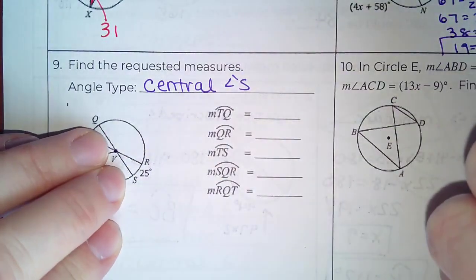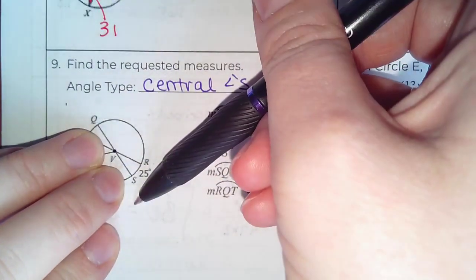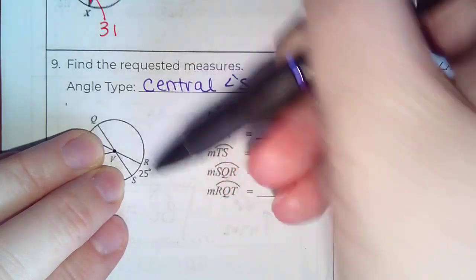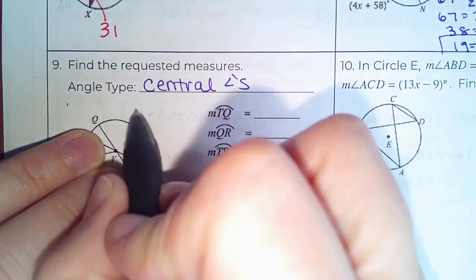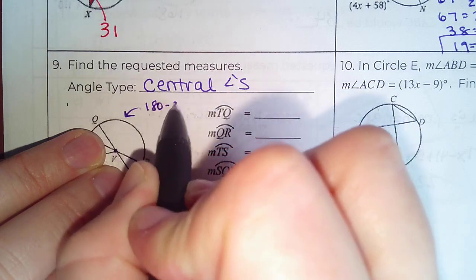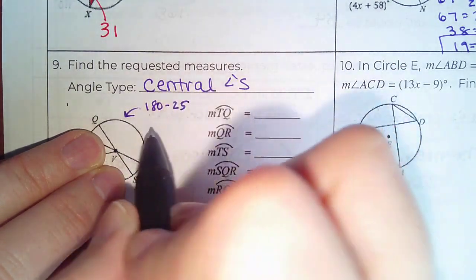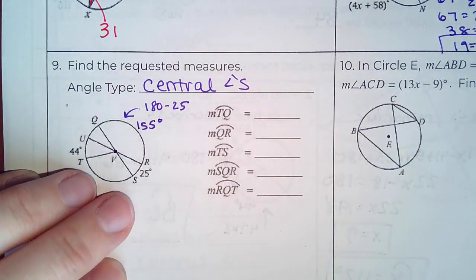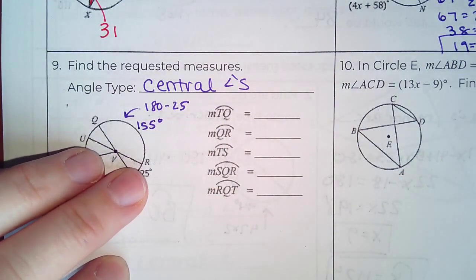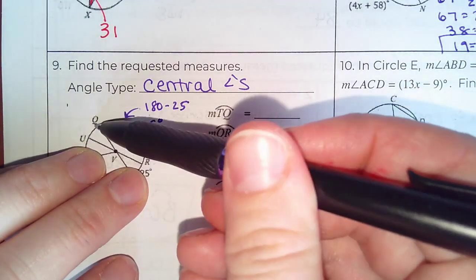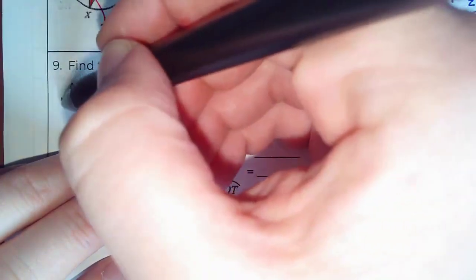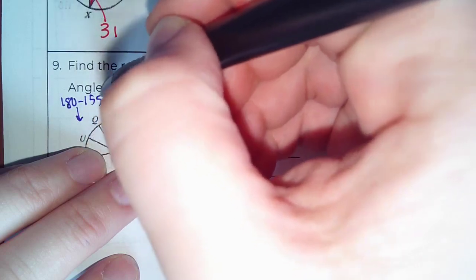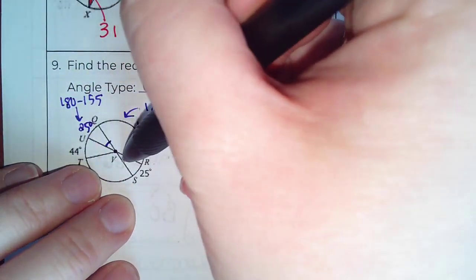So right now, if I cover this up, I see that I have a semicircle. So I can find QR because it's 180 minus 25. So QR is 155 degrees. Then if I cover these up, I could find UQ because it is 180 minus 155, which in turn is 25 degrees. So you kind of see that they've created vertical angles in here.